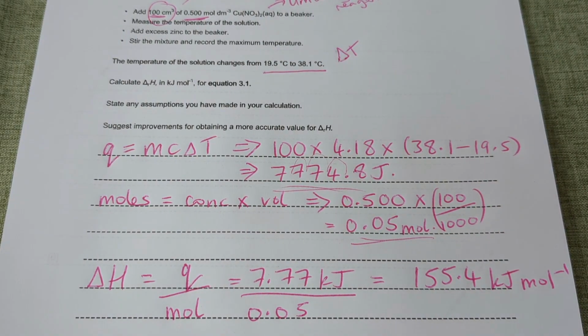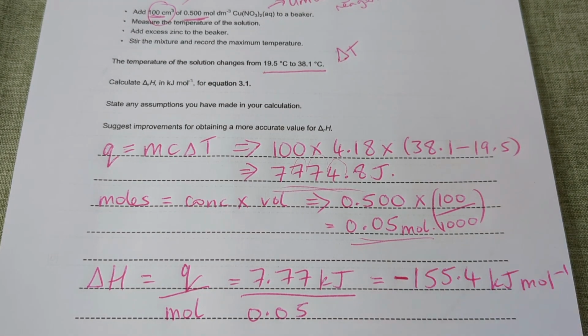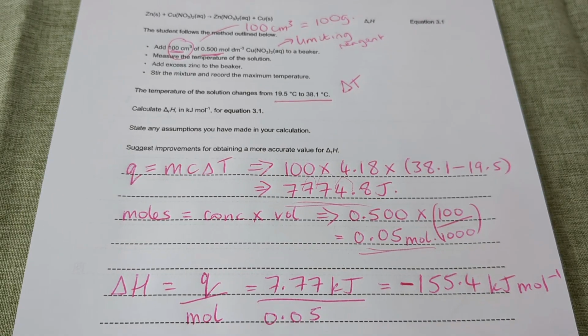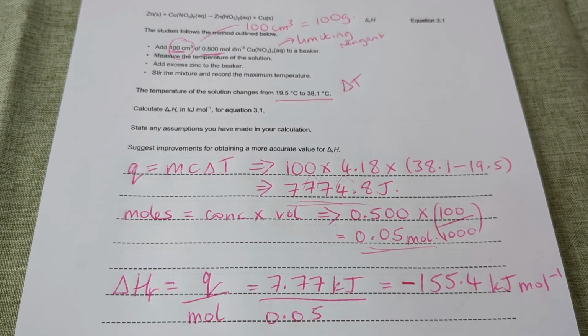Since the temperature increases, that means it's an exothermic reaction. To show the reaction is exothermic, we have to stick a negative sign on our enthalpy change value. So we've got our enthalpy change of reaction. We've remembered to pop our negative sign on because it's exothermic.